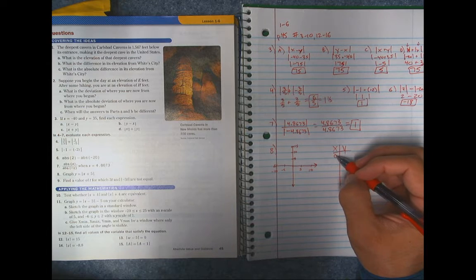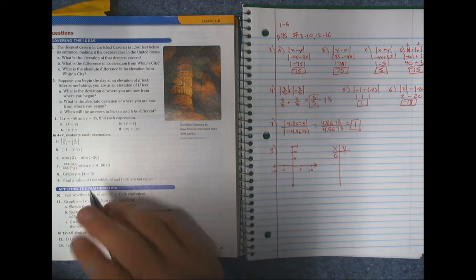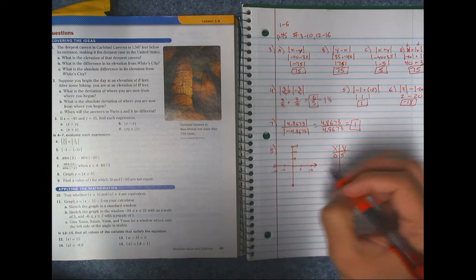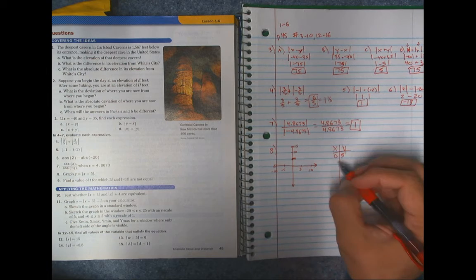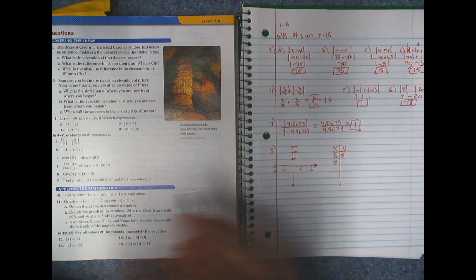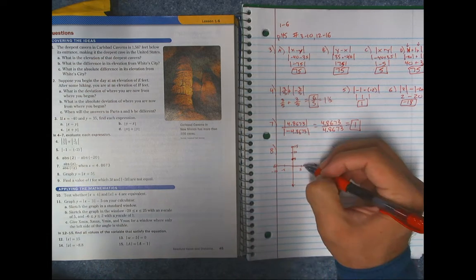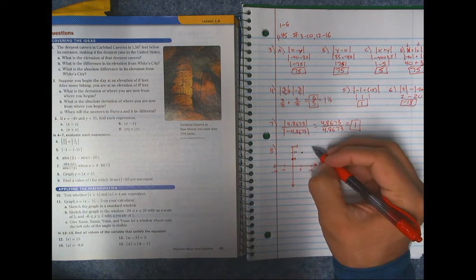So when I plug in 0, I'm not going to actually write it down. 0 plus 5 is 5, and the absolute value is +5. So 0, 5 is right here on the graph. How about +5? 5 plus 5 is 10. Absolute value of 10 stays 10. So 5 is going to go up to 10. If I plug in 10, I get 15.